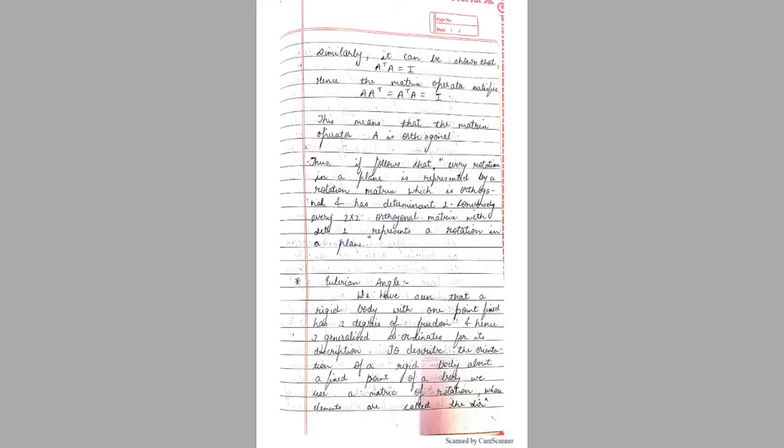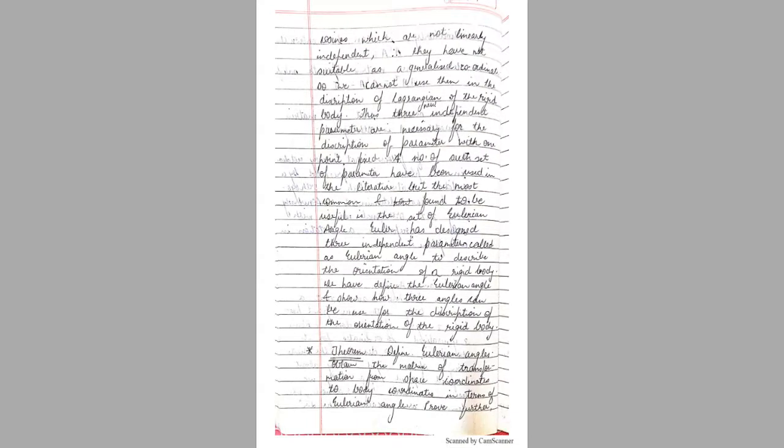See, these are the images of your notes. This is the basic that I have already taught. Go and read it, and you'll get to know. And this is the theorem that we need to study now. See, what does it say? Define the Eulerian angles, obtain the matrix of.